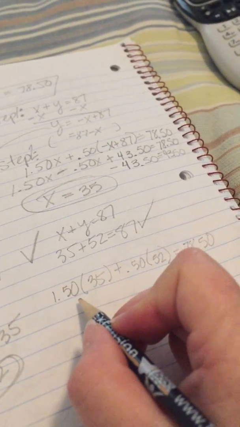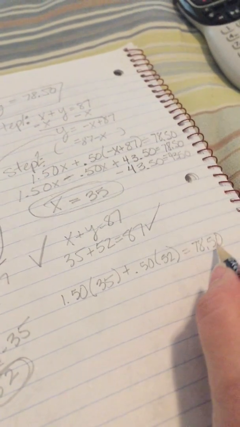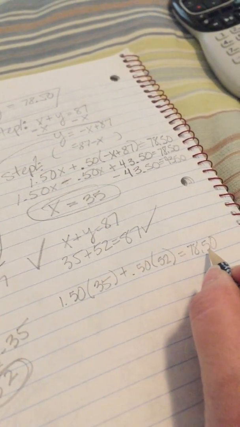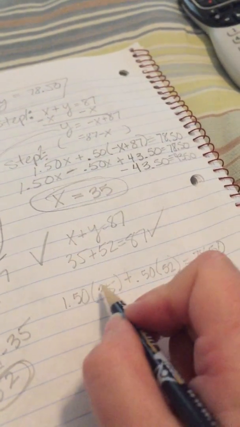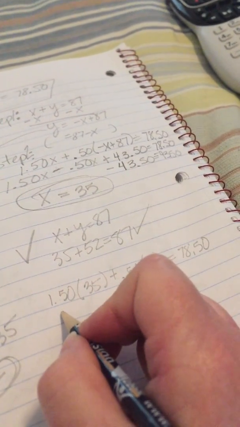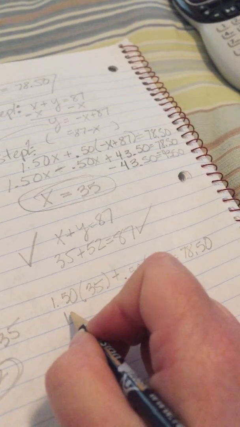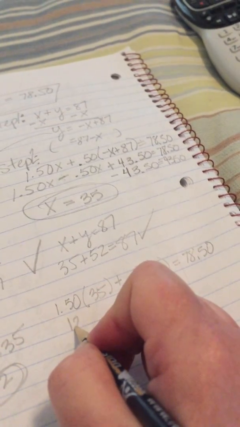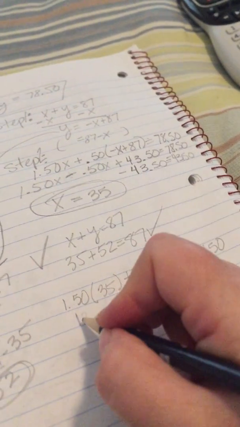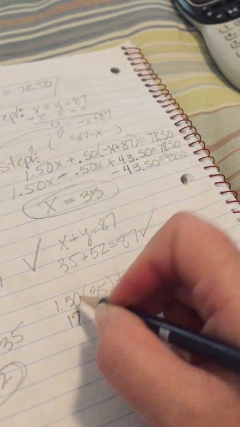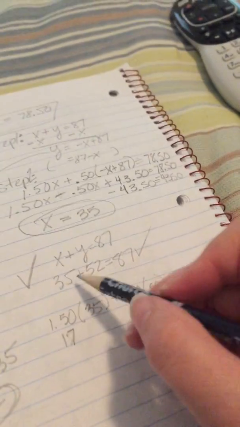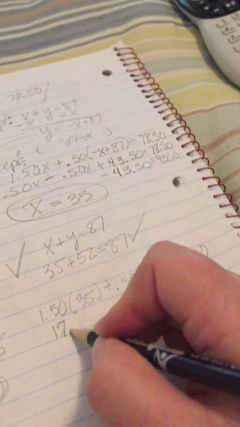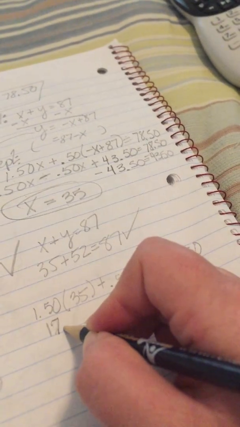So we're going to see if this works out. Half of 35 is 17.5.